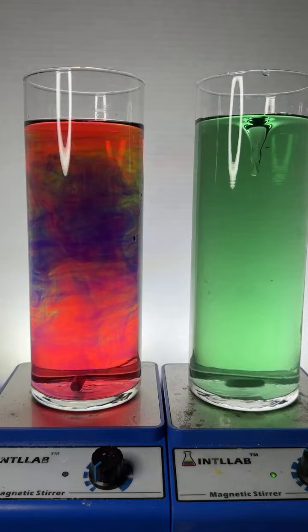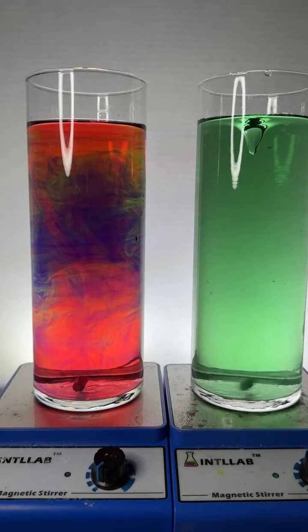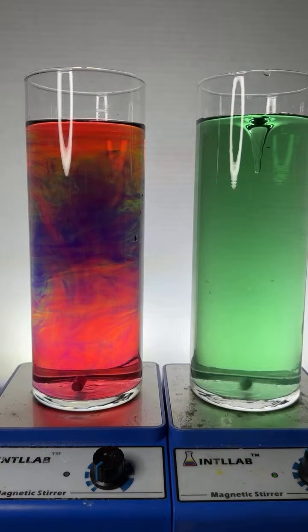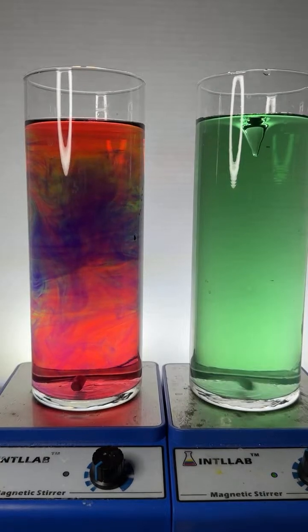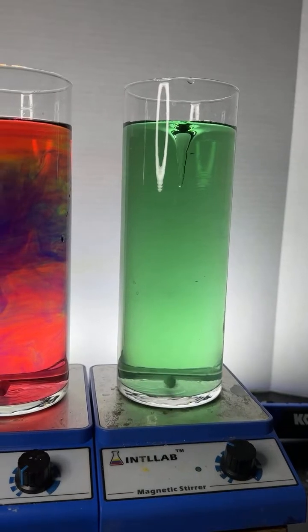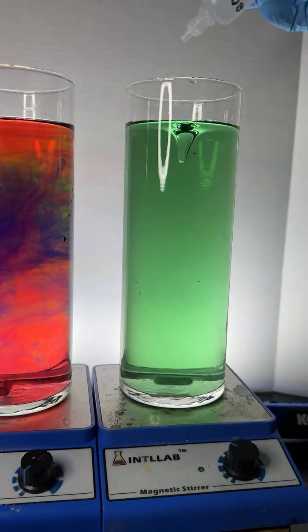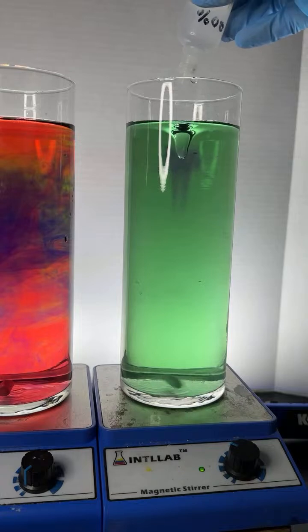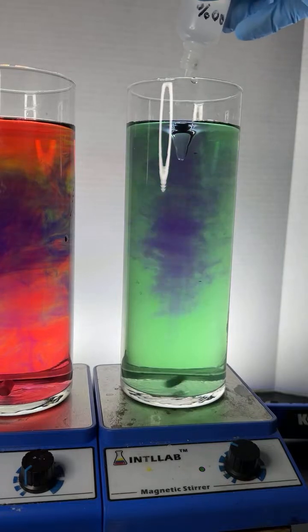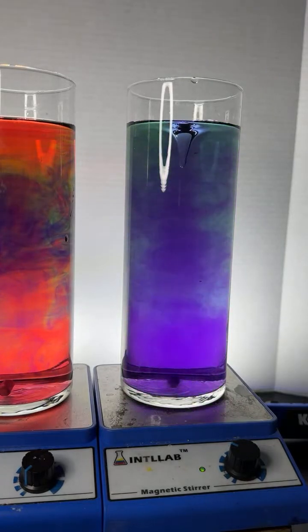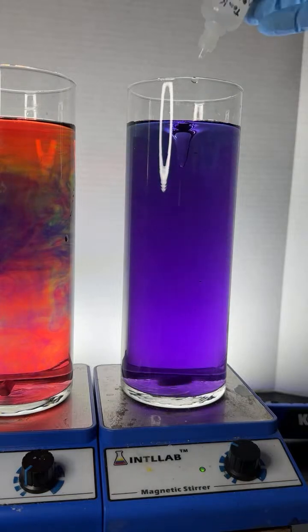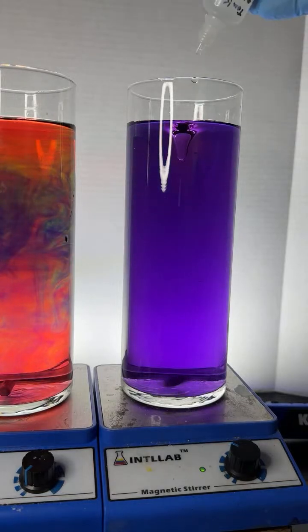Where does the 7 come from? The 7 comes from the fact that when you have pure water or a neutral solution like we do over here, the concentration of acid and base are both 10 to the minus 7. That's where it comes from.